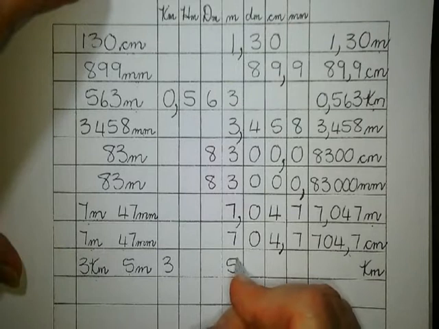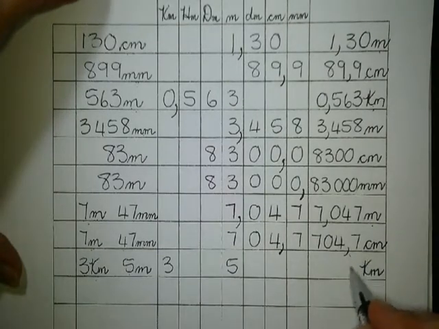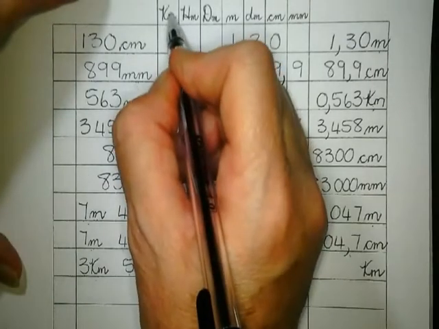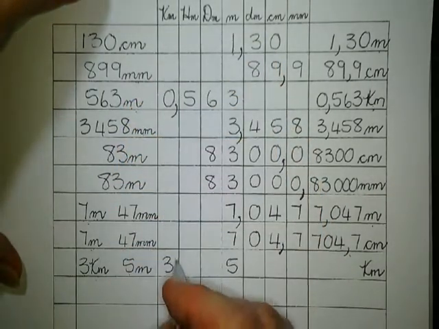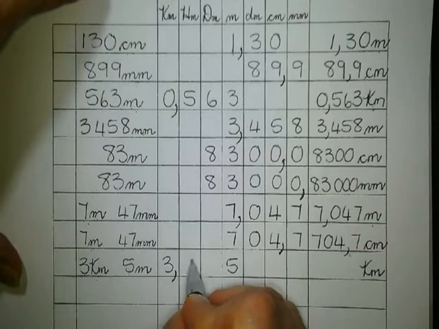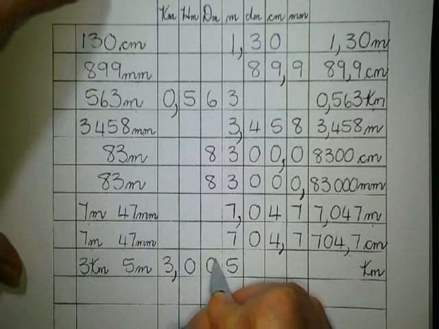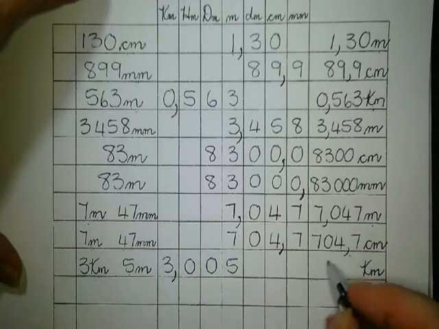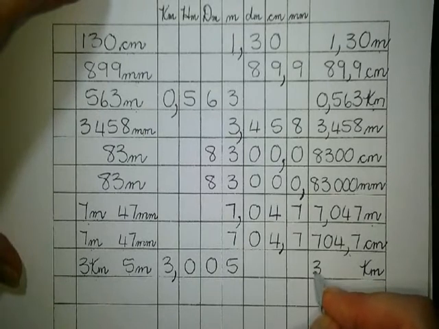Now they want to know from us how many kilometers it is. So where are we going to put the comma? Going to the kilometer column. At the back of the number, we are going to put our comma. Problem there again, 2 gaps. So we are going to fill it up with 2 zeros. So my answer there will be 3,005 kilometers.